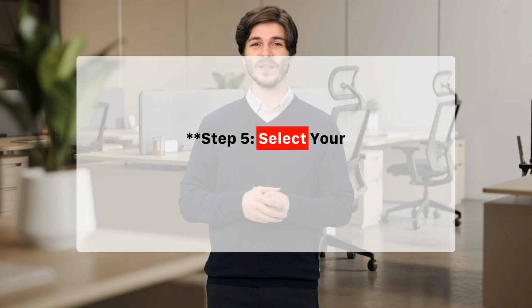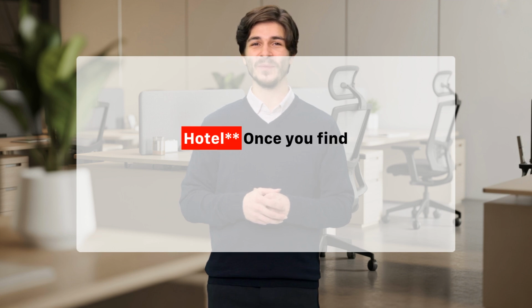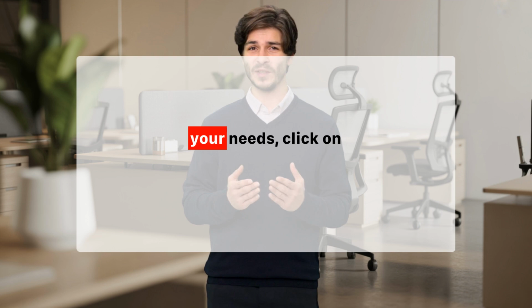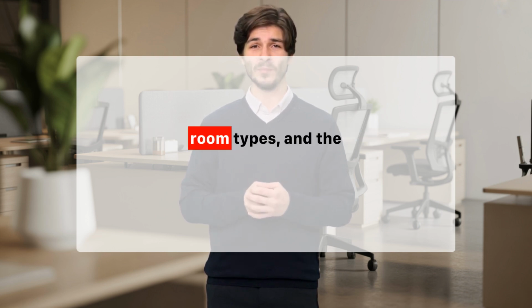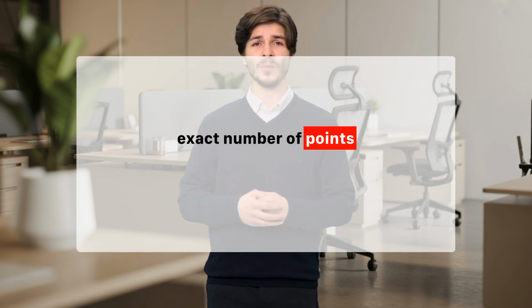Step 5. Select your hotel. Once you find a hotel that meets your needs, click on it to see more details, including the amenities, room types, and the exact number of points required for your stay.